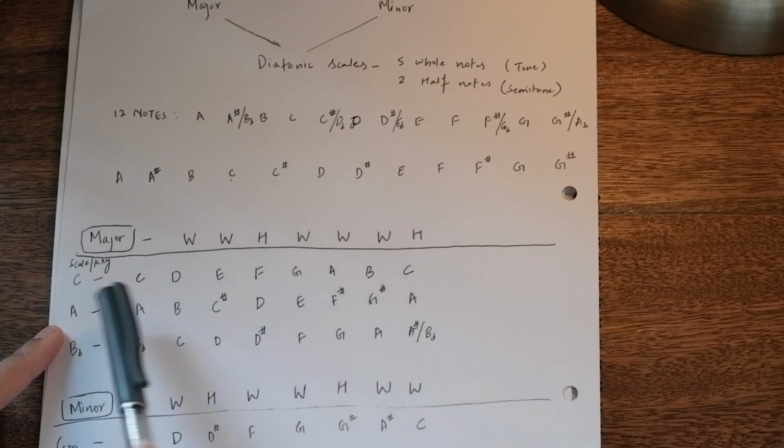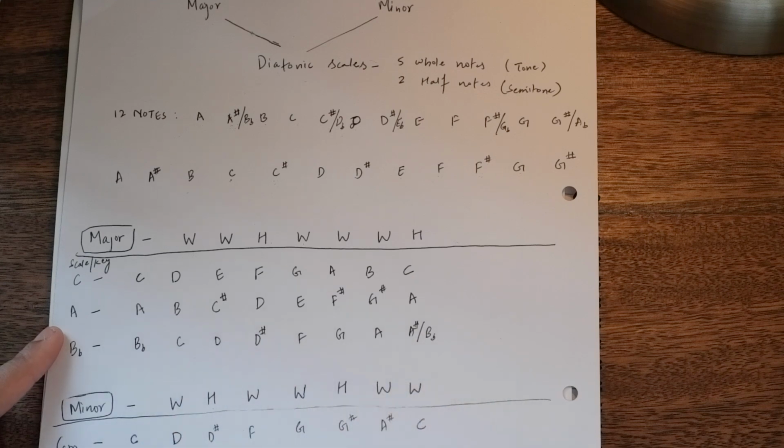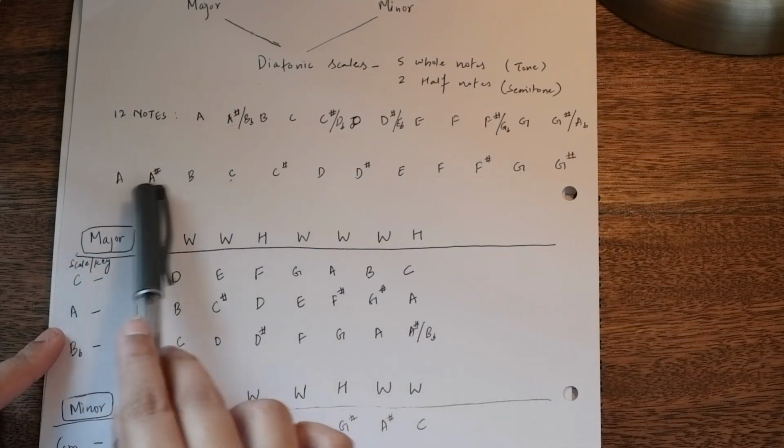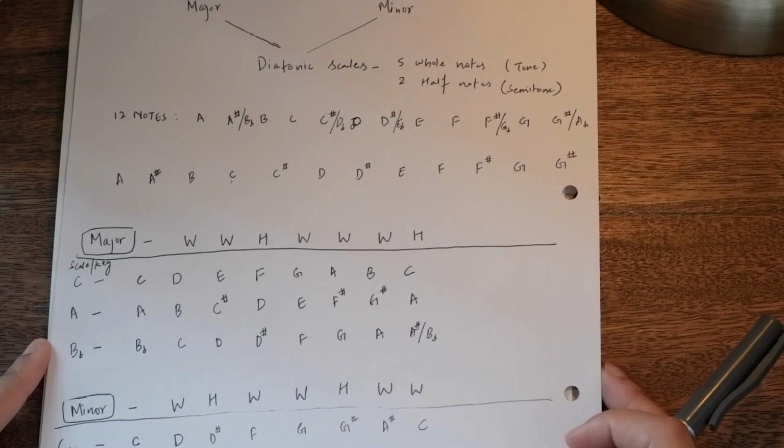And if you know this, you can make a major scale anytime you want to, and a minor scale anytime you want to, based on these 12 notes that we have in music.